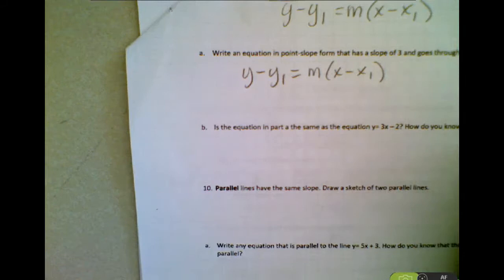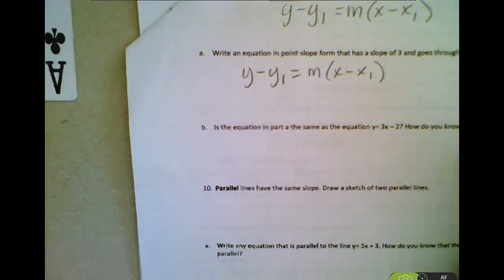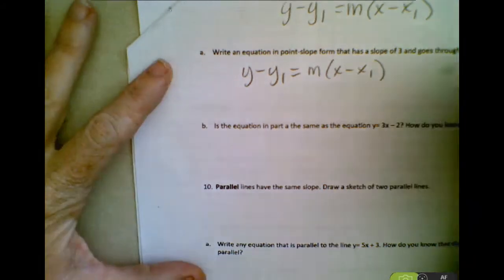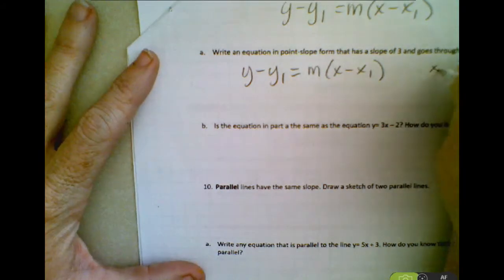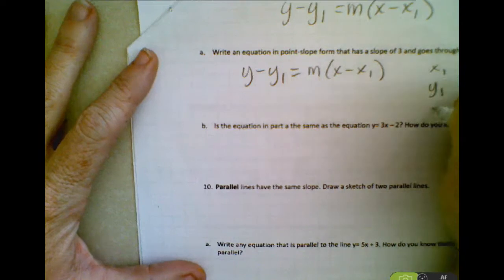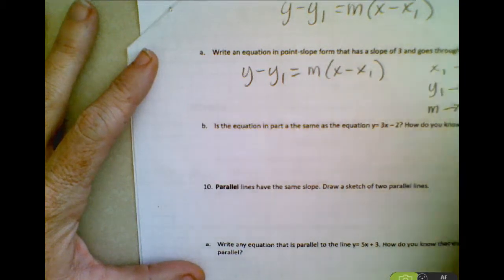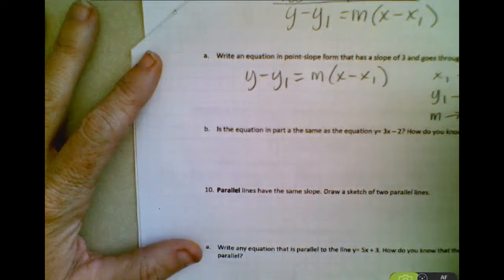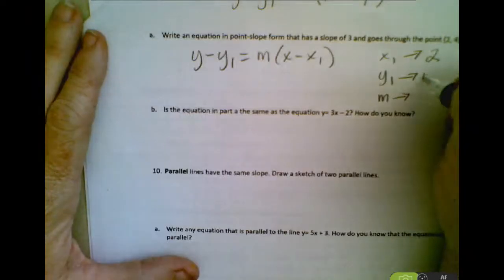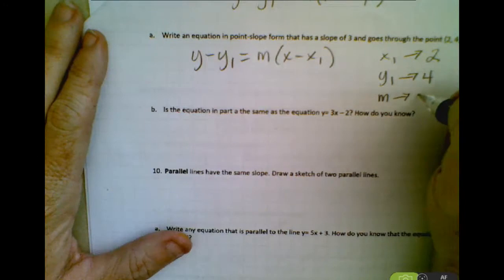Okay? So let's read what that says. Write an equation in point slope form that has a slope of 3 and goes through the point (2, 4). So Brian, I just need you to tell me what my x1 value is, my y1 value is, and my m value. Your x value is 2, good, your y value is 4, good, and then your m value is 3.